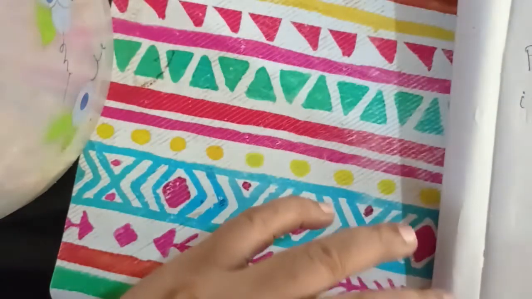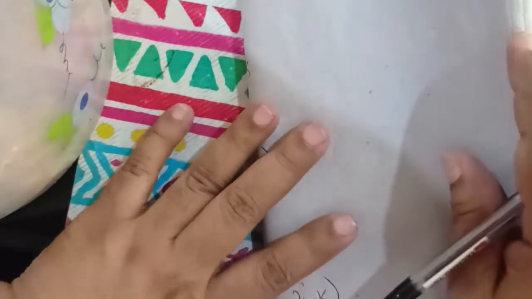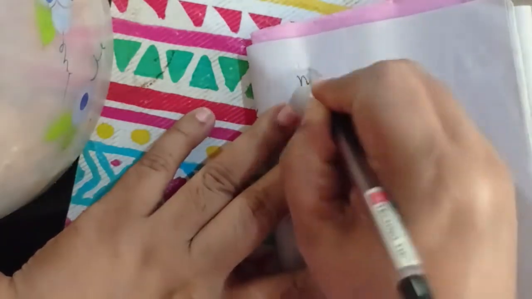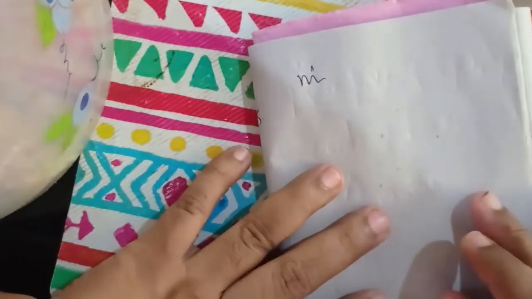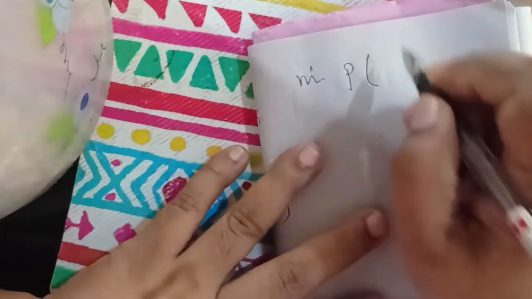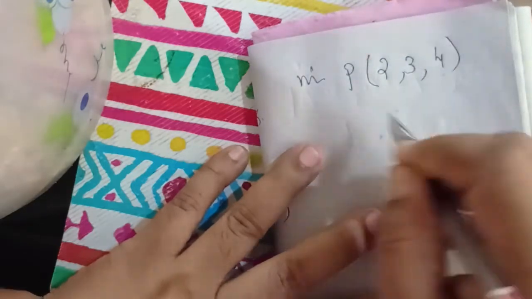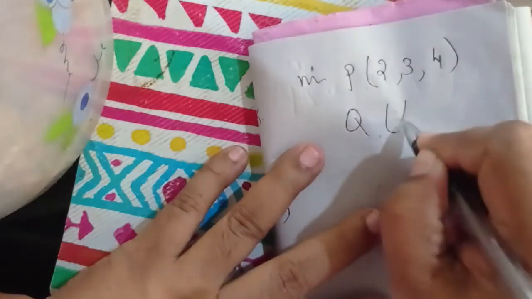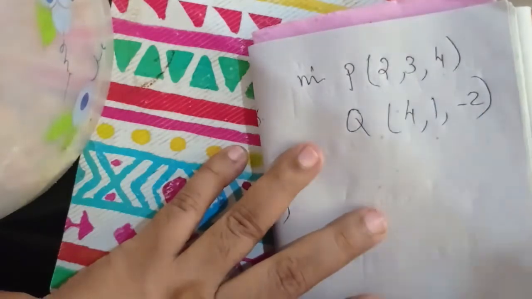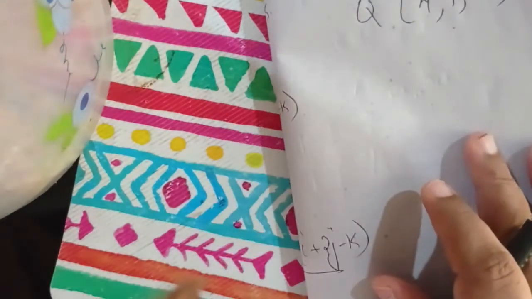Okay. Write the next question. Find the midpoint of the vector joining the points P(2, 3, 4) and Q(4, 1, minus 2).